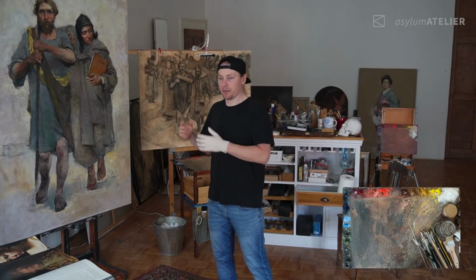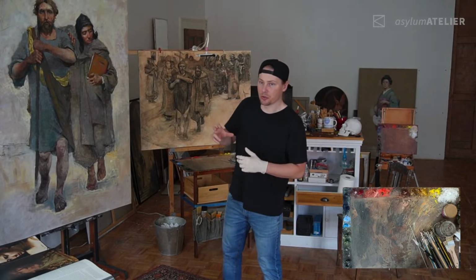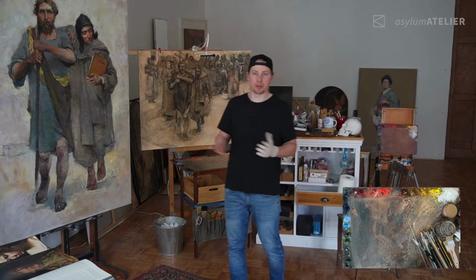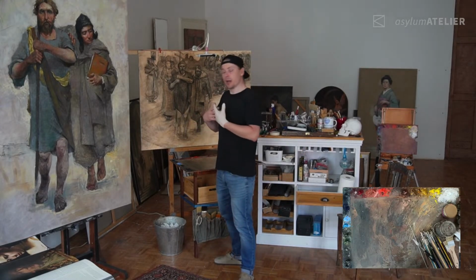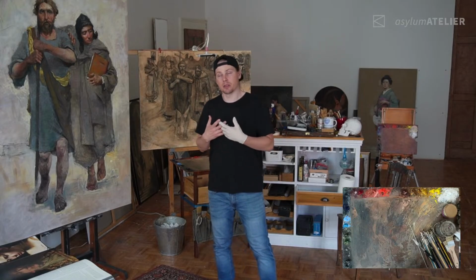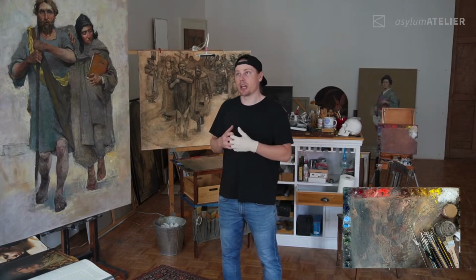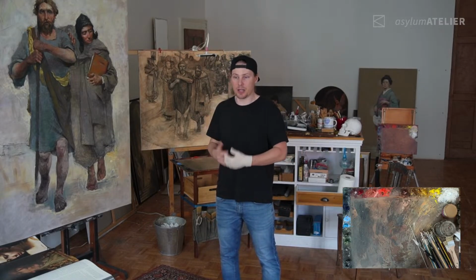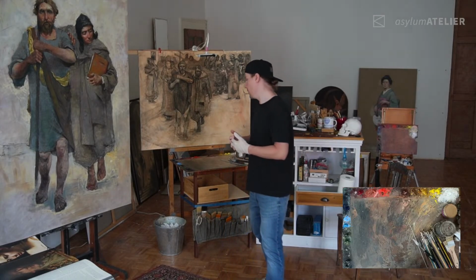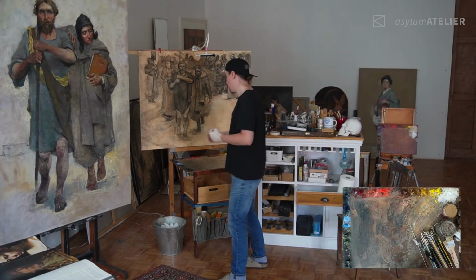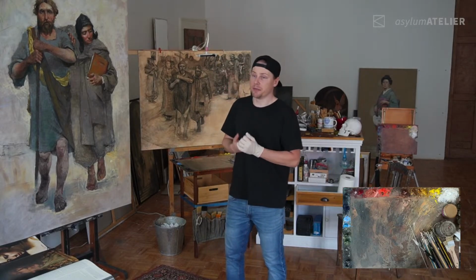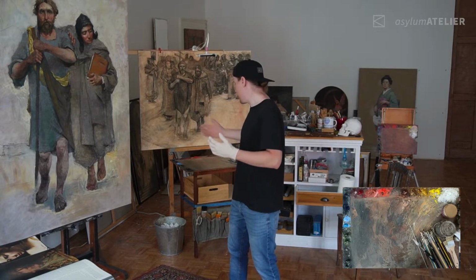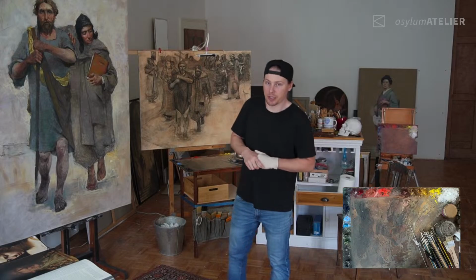So let's say if 50% of the tube is fillers, you have only 50% of pigment inside. Preferably, if you have a chance to buy natural colors, which is only pigment and linseed oil, that's probably the best way to go. If you don't, well, same as I don't have the luxury.